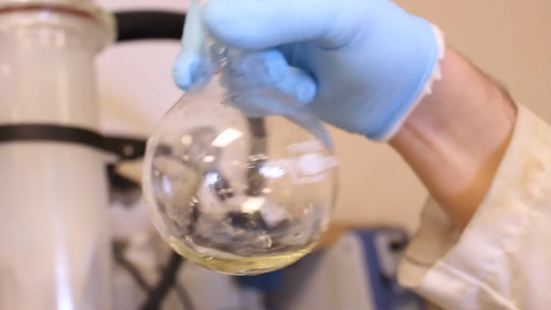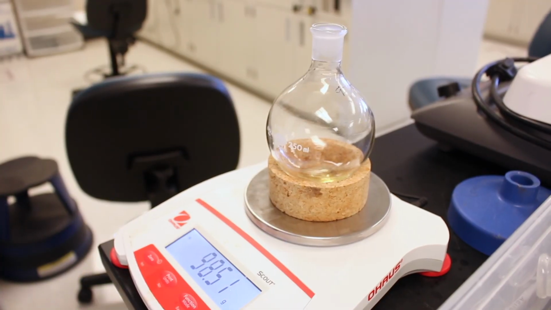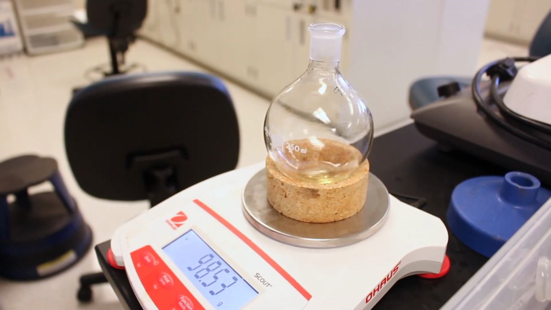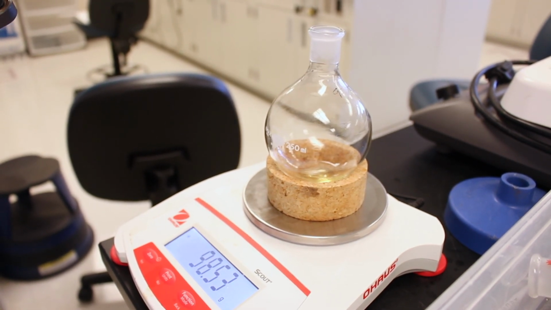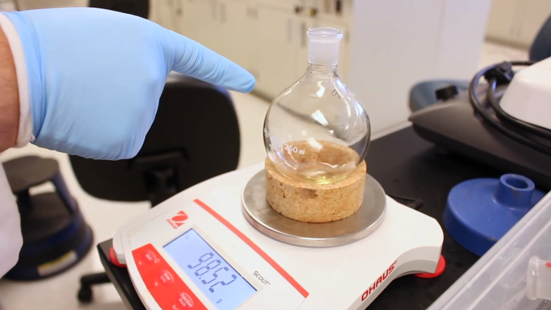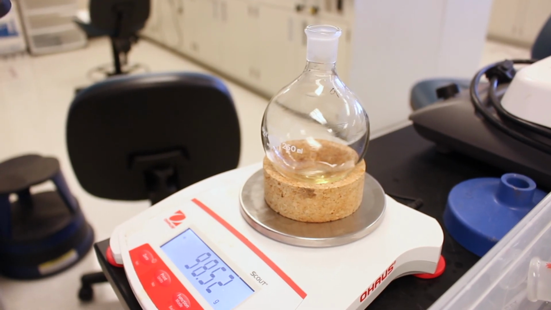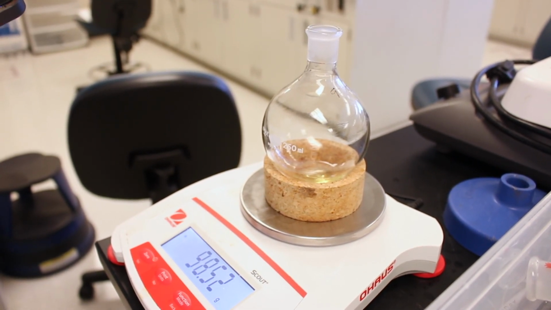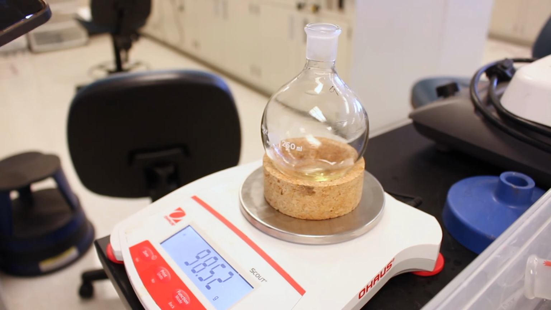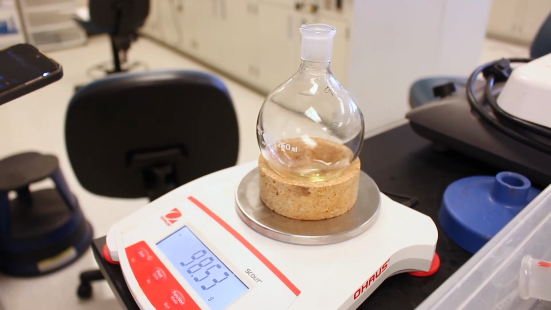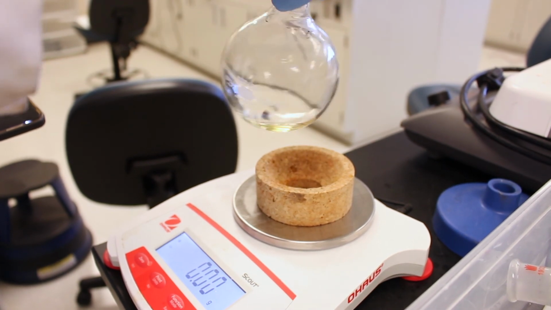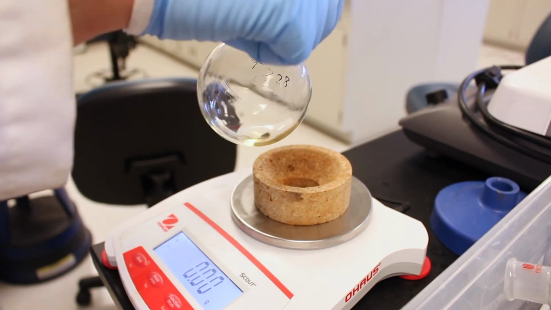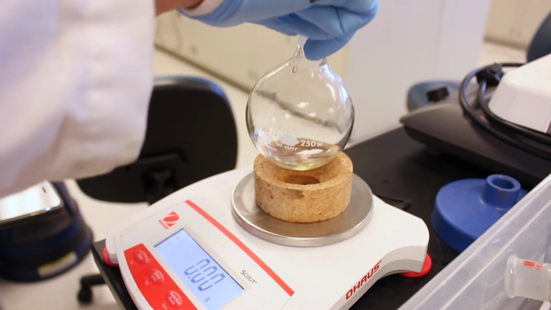We'll figure out how much we got. So we've got our flask full of eugenol on our balance here, and the mass it's giving us is 98.52, and we'll subtract that from the mass of the flask, which was 97.28, which gives us a final mass of 1.24 grams. So that's how much eugenol we got from this experiment, and we'll use that in next week's lab to methylate it and do our biological activity.